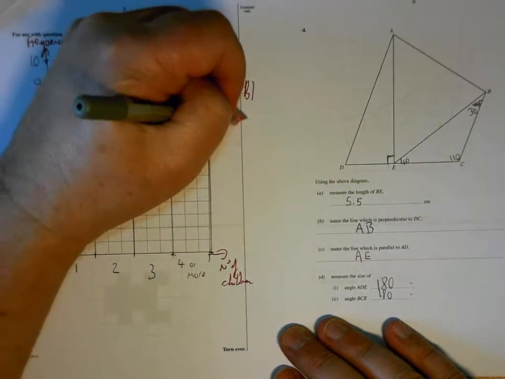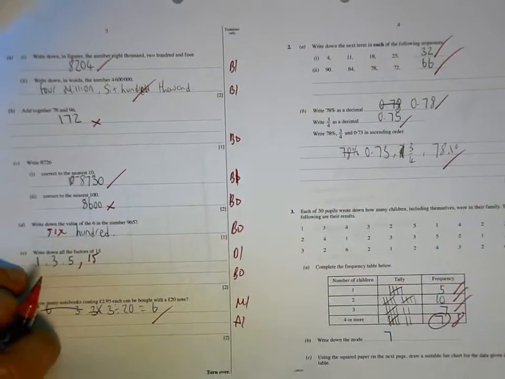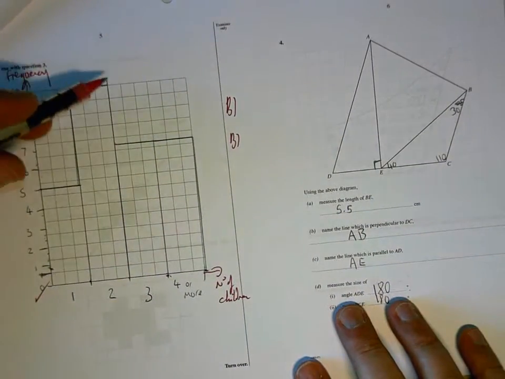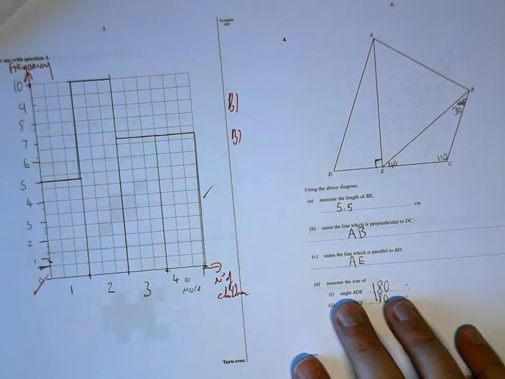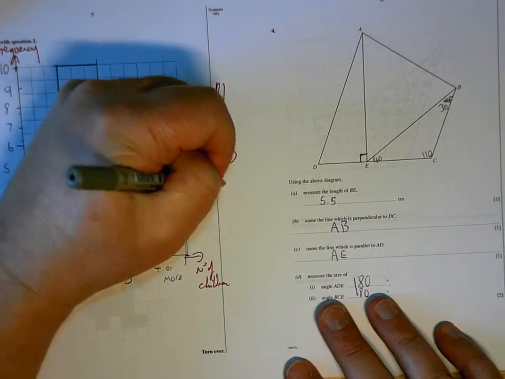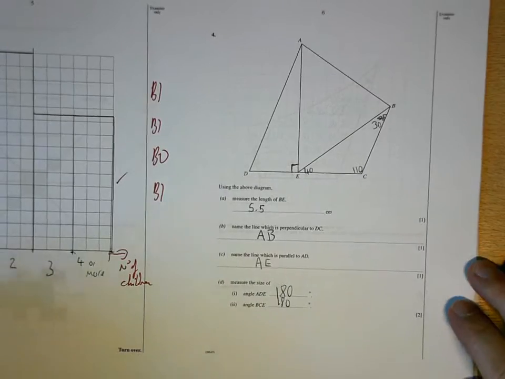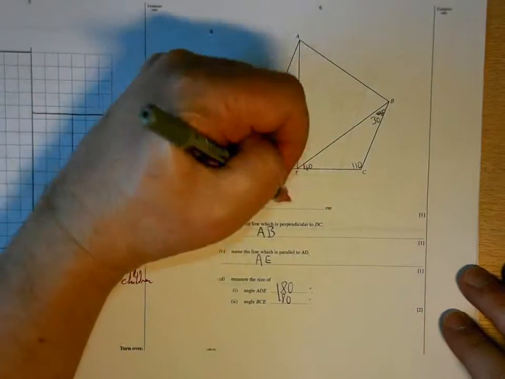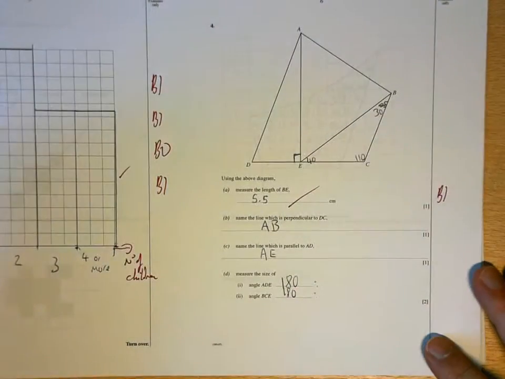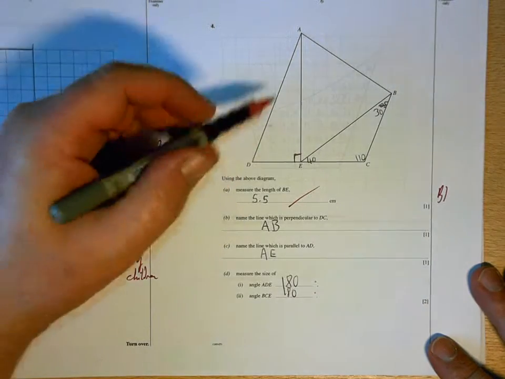You're going to get 1 for the heights which match yours. So 5, 10, 7, 7. You're going to lose a mark because you haven't labelled your axes, but you got the right heights, so that's fine. Okay, 5.5 centimeters is correct. AB is not perpendicular to DC.